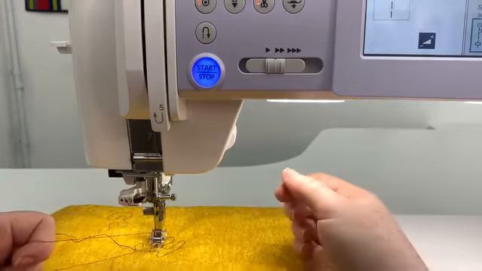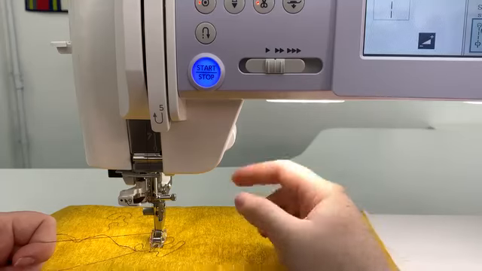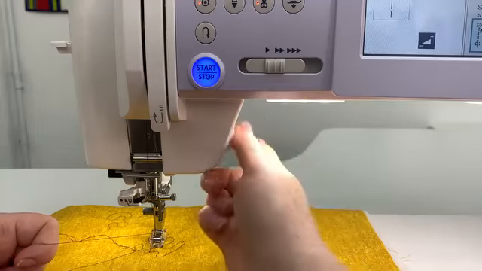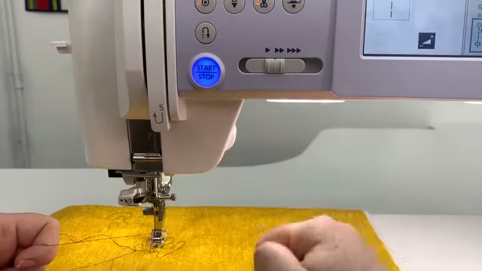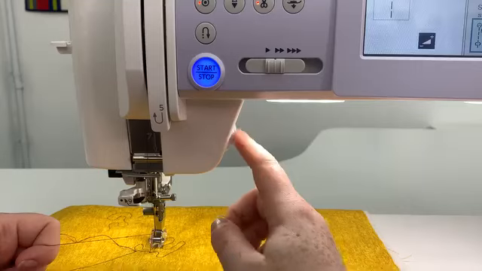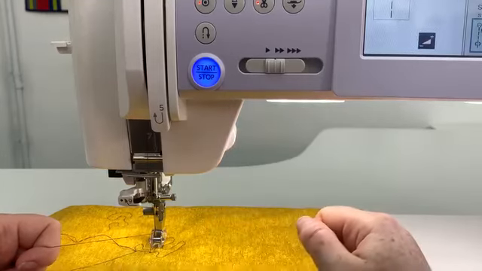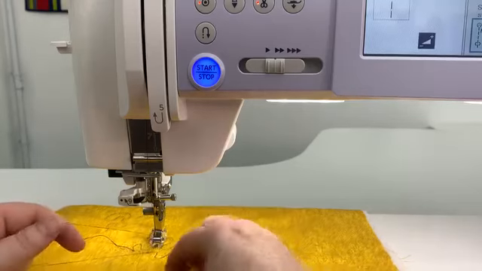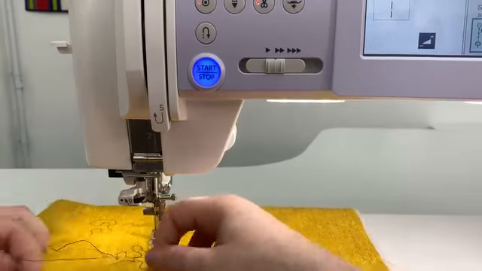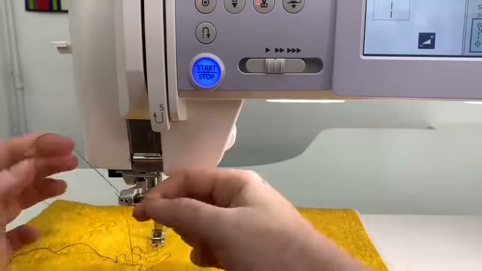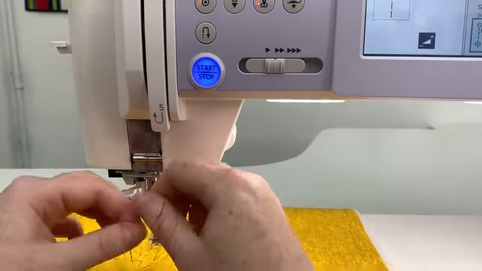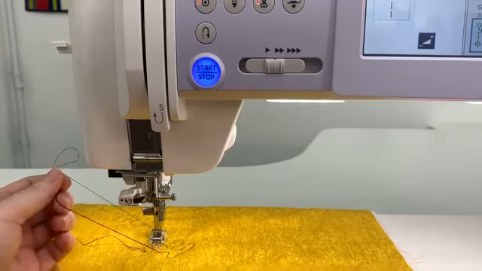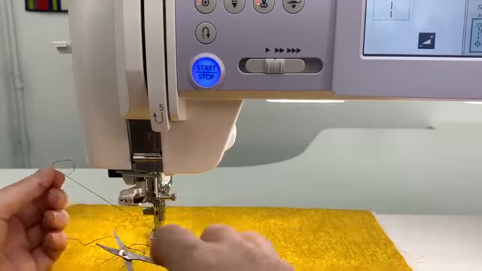Now, if I was on the M8 or the CM17, I could use my little thumb dial right here to pull up that bobbin thread, and that's a very convenient little feature to have on those machines. But since I'm on the M6, I'm going to use the flywheel. So now I'm just going to pull up that bobbin thread, and I like to get a fair amount of thread there to just kind of get that out of the way. And then I'm going to trim those threads.